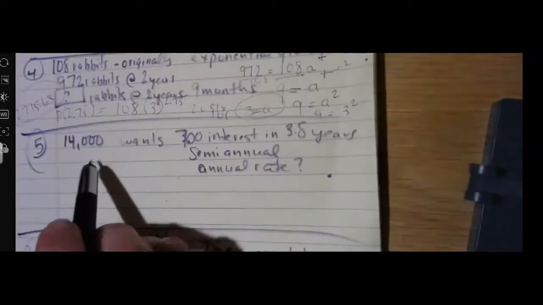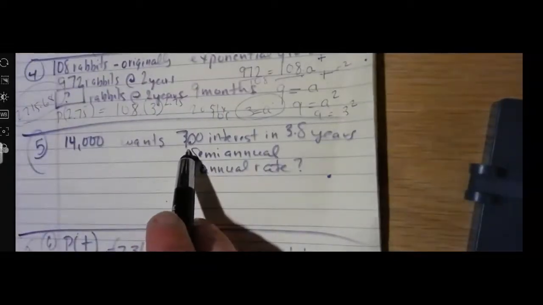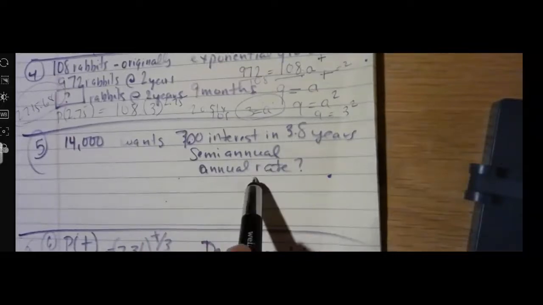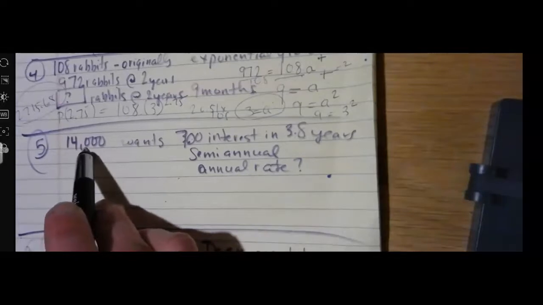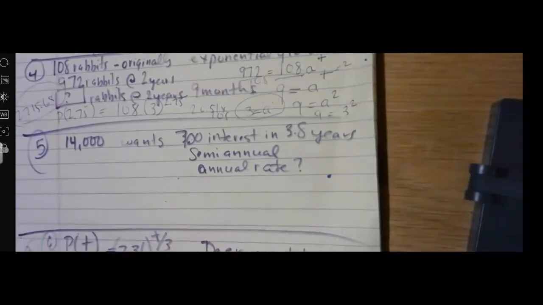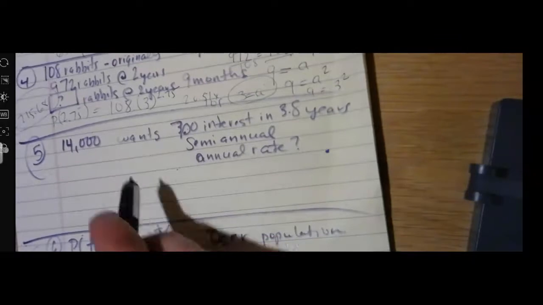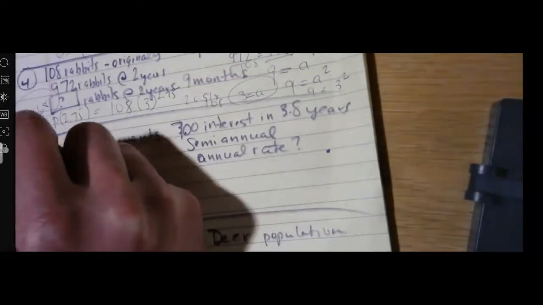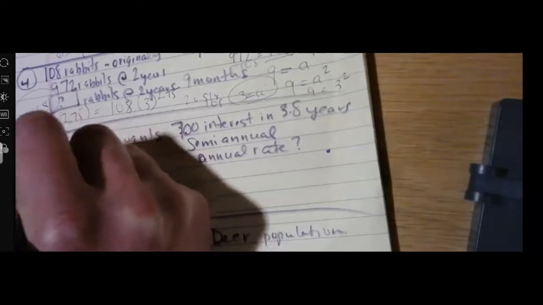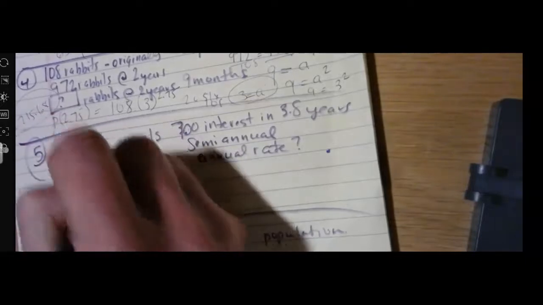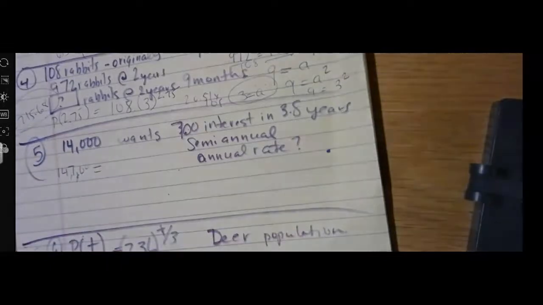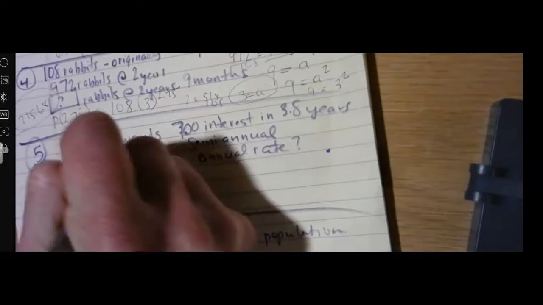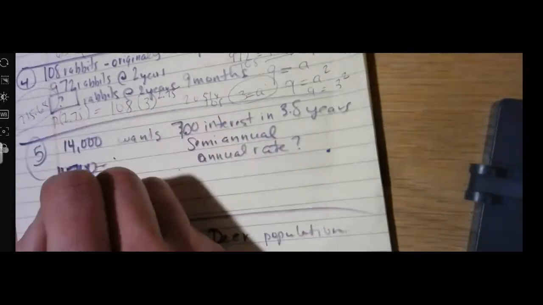Number 5. The person wants to make $700 interest in 3.8 years with a semi-annual interest rate, and they have $14,000 to make that interest from. So if you check, you'll see there's a formula in the slides that shows that means you want to have $14,700. We want to have that. Let me write that out in a bigger color there. So we want $14,700.